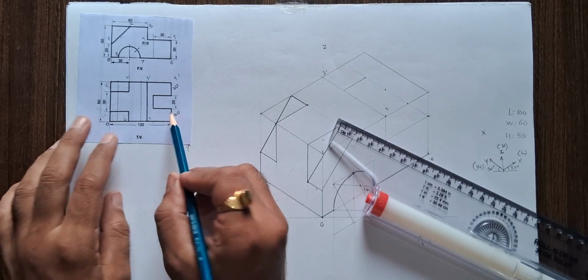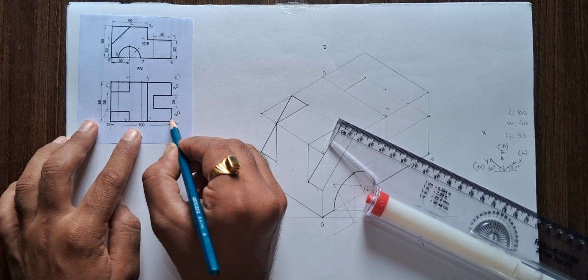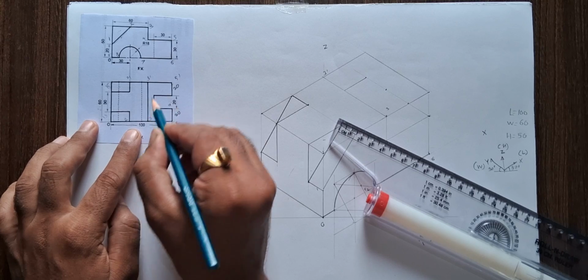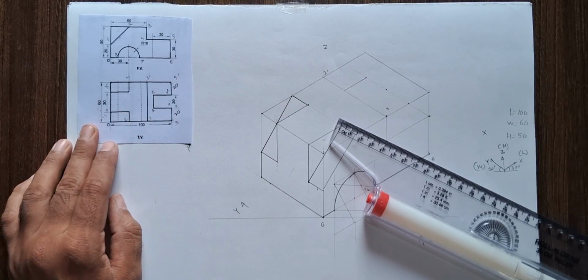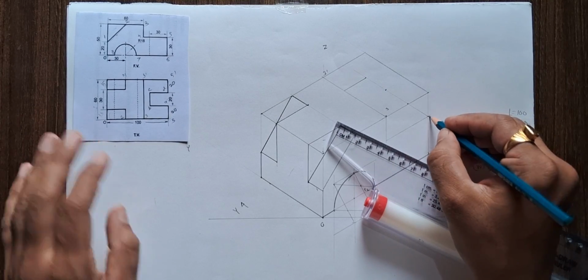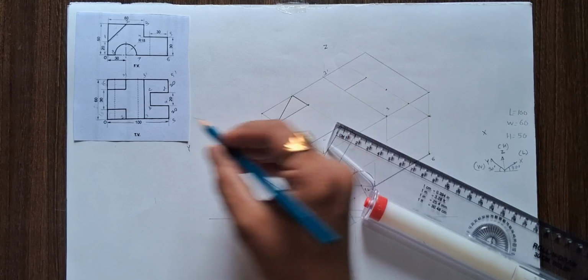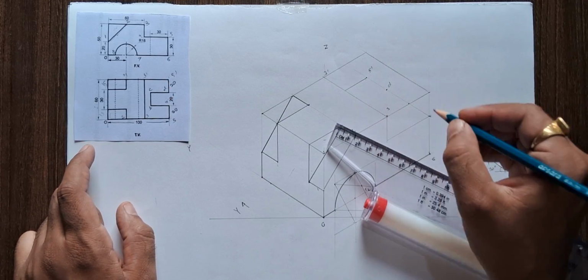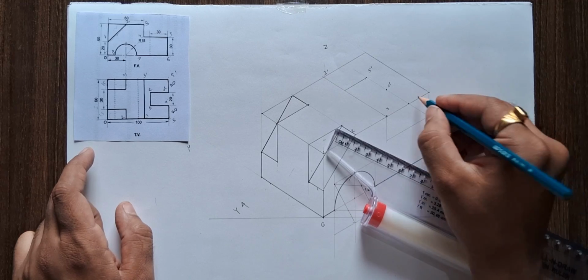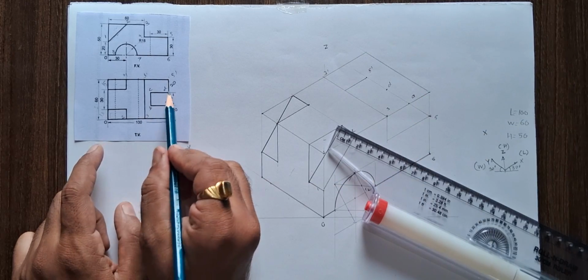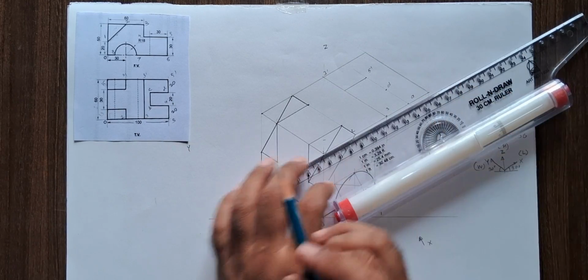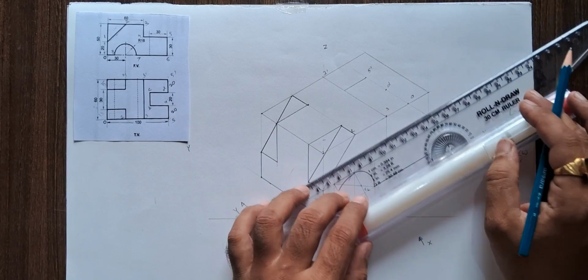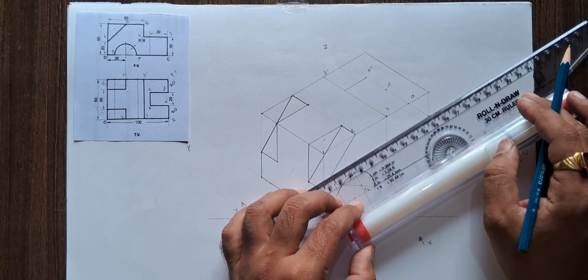Then you can see this is 5, A, B, C, D. So we have joined 5 to A. This is point 5A. This is 5D, this is 5 dash D, and this is 5A. Now draw AB and CD.